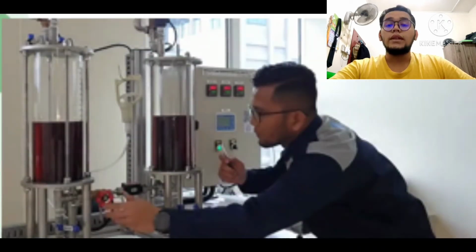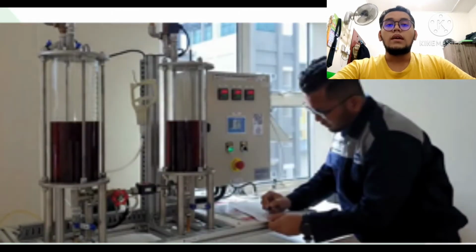After that, we need to repeat step 6 and 7 for 2400 ml, 2300 ml, 2200 ml, 2100 ml until 1800 ml. Then we need to record all pressure and volume measurements accordingly in table 2.